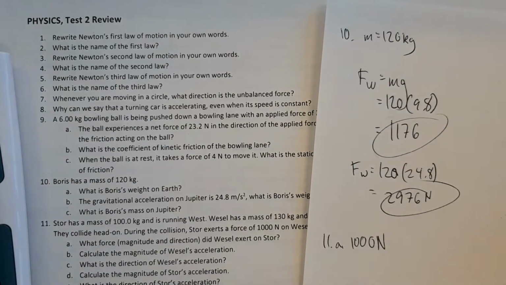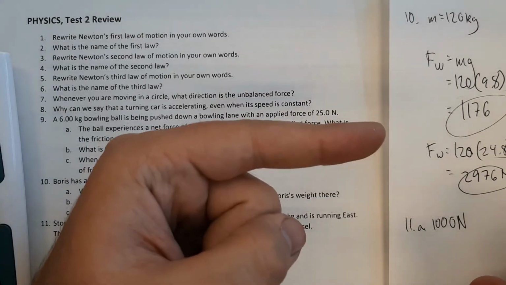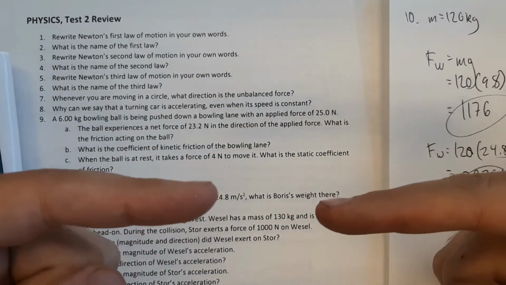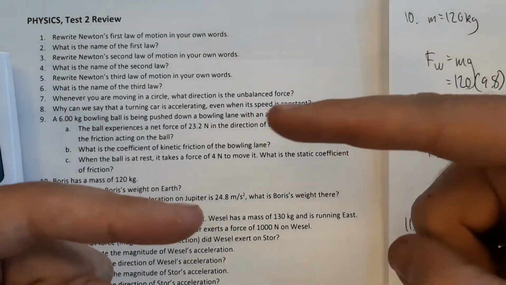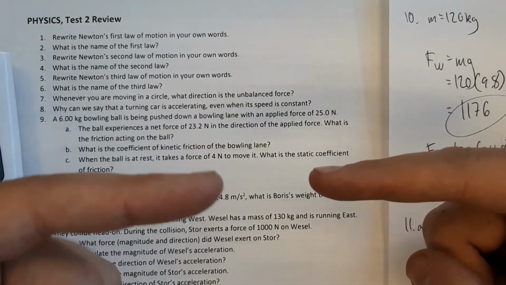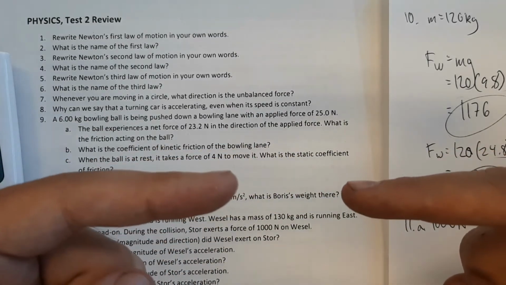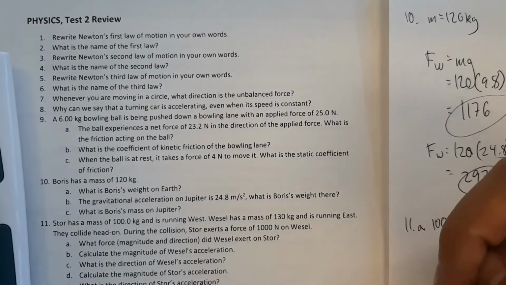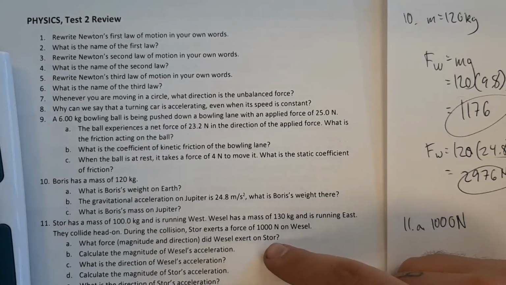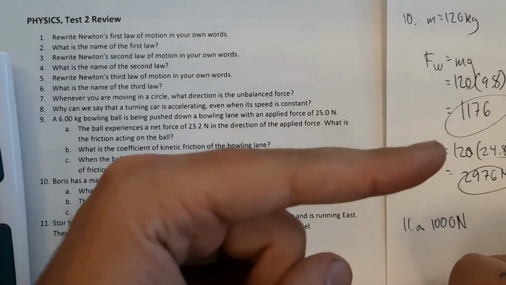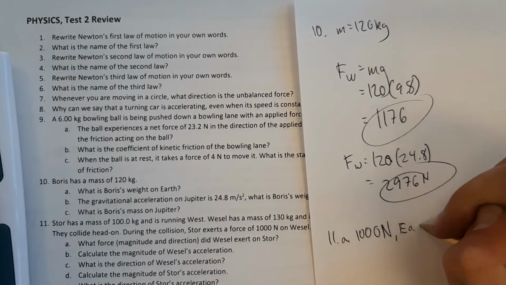So when they're running into each other, we've got Wessel going to the east, and we've got Store going to the west. Store will be exerting a western force on Wessel. Wessel will be exerting an eastern force on Store. The forces that they're exerting will be in the direction that they were moving. So what force, magnitude, and direction did Wessel exert on Store? So Wessel was moving to the east. So the force that he exerted was to the east.